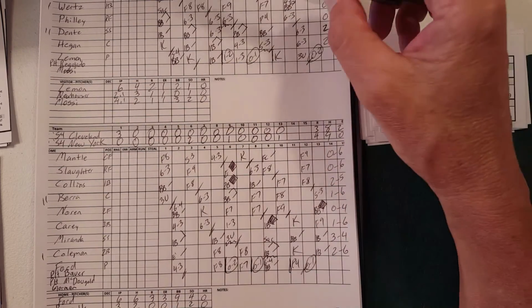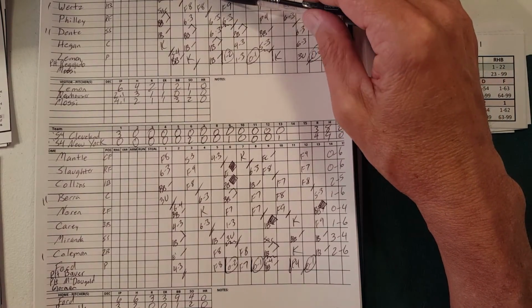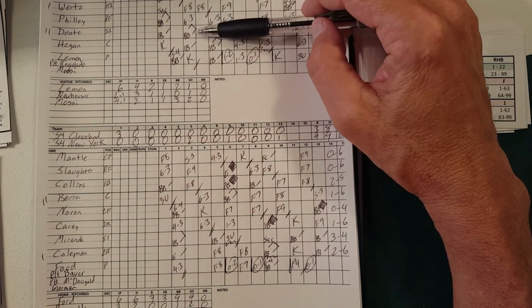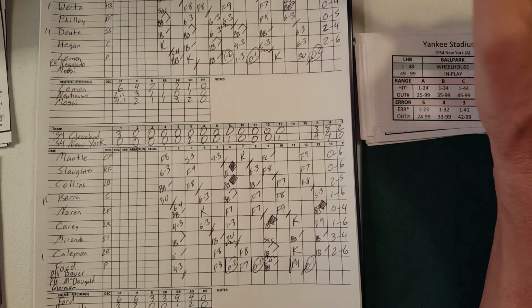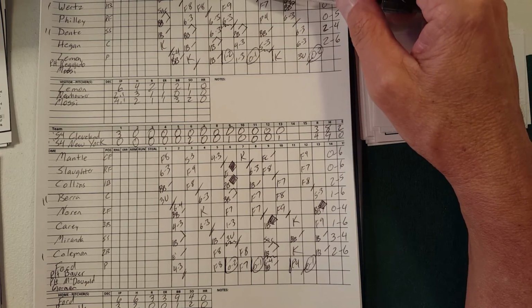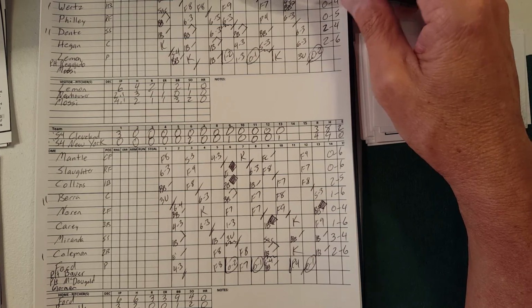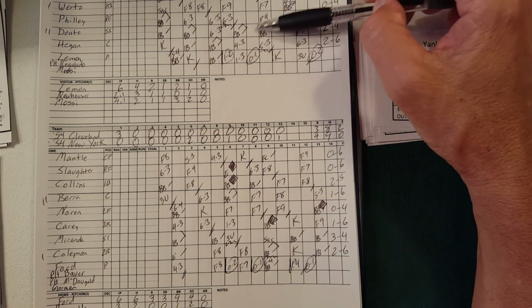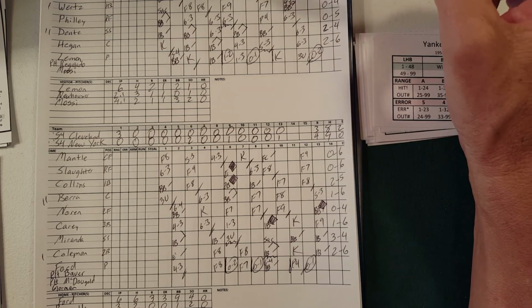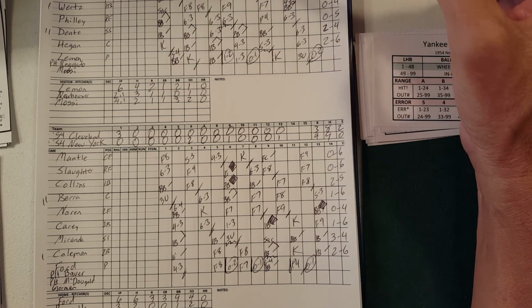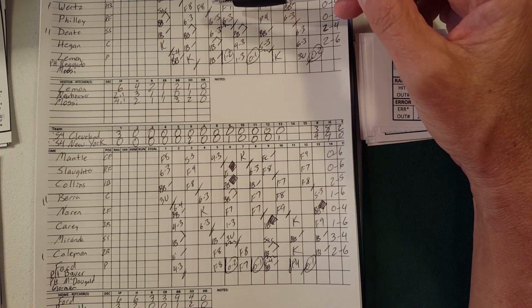So some serious control issues there in the first few innings for Whitey Ford. Kind of righted the ship there. Well, the entire Yankees pitching staff righted the ship pretty much after those first few innings, and were able to shut the Indians down.